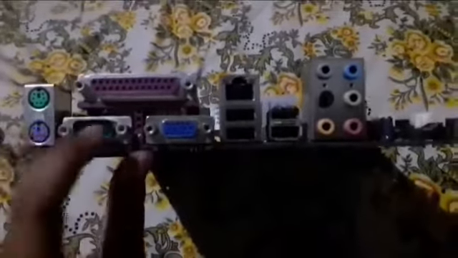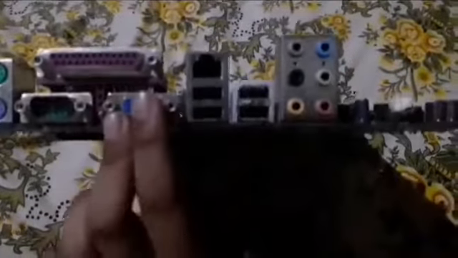Usually used for keyboards that have their old style already, because I have a keyboard that is being inserted here. This is the parallel port, and this is being used for printers, as I have seen in my old system unit. This is VGA, or the Video Graphics Array port, and this is mainly used on projectors if you want to project something. This is the serial port, and this is the LAN port, usually used in Wi-Fi routers.